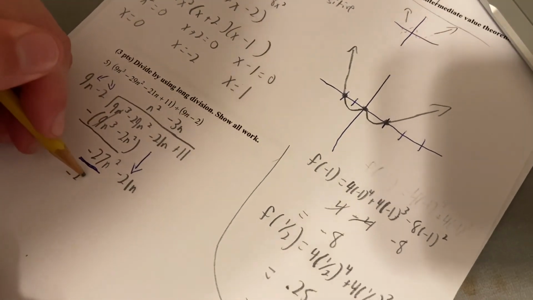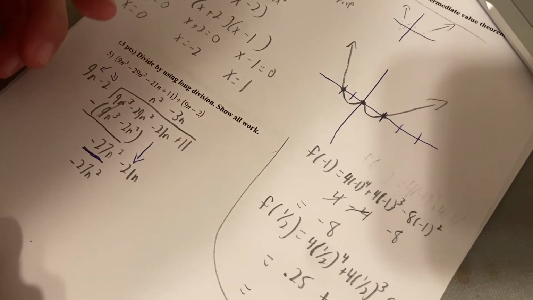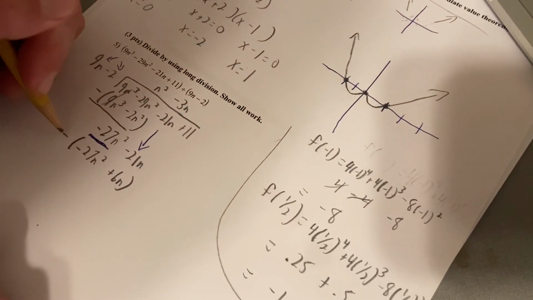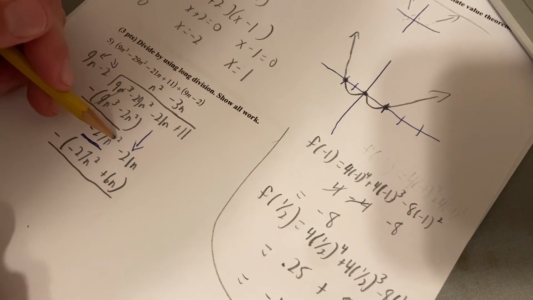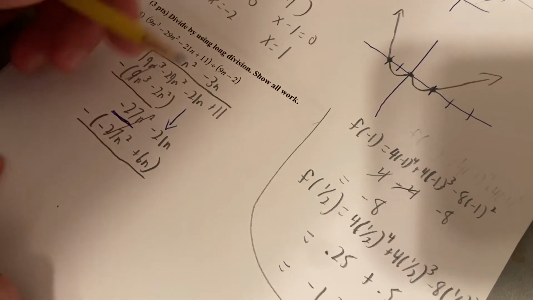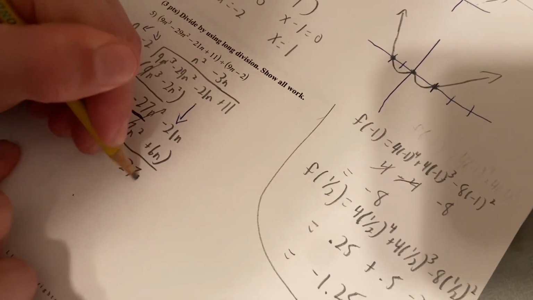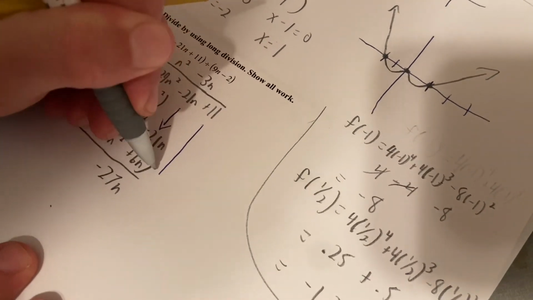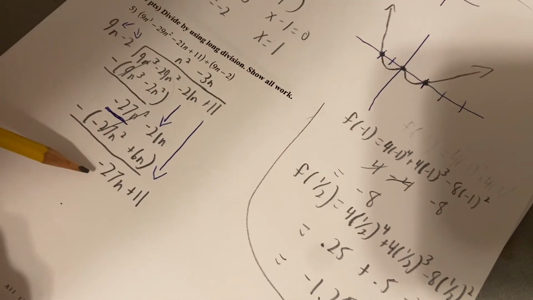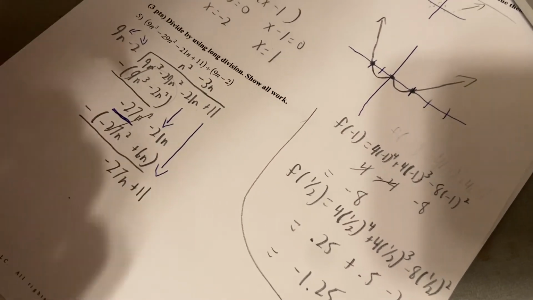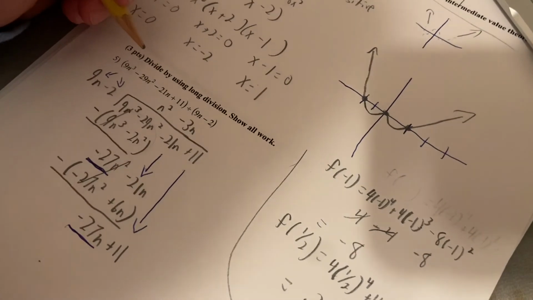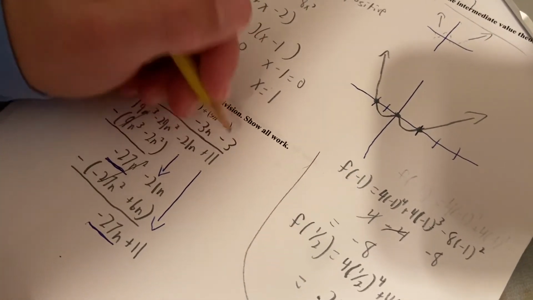So this will be negative 27n squared, we're multiplying it, and a positive 6n. Put these in parentheses as well, put the negative on the outside. These cancel out because this becomes a positive, and the 6n will then become a negative, which will make it a negative 27n. We still have the 11 out here, bring it down again, make it positive 11. Then we take the negative 27n right here, into the 9n, or negative 27 divided by 9n, which will be just negative 3.